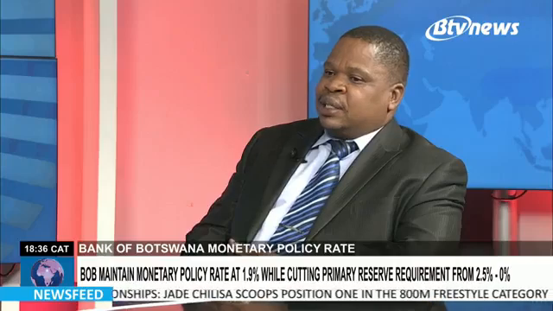But if the bank decides to take it lower, it means that they are trying to bring down the interest rates and the cost of borrowing in the economy, which will basically stimulate the economy as many people will be able to access loanable funds from financial institutions and be able to increase economic activity.